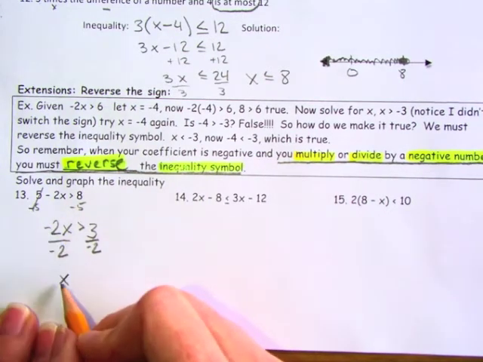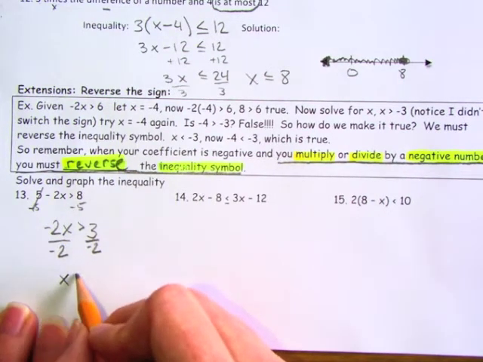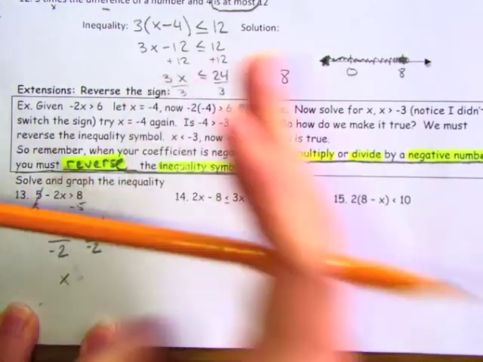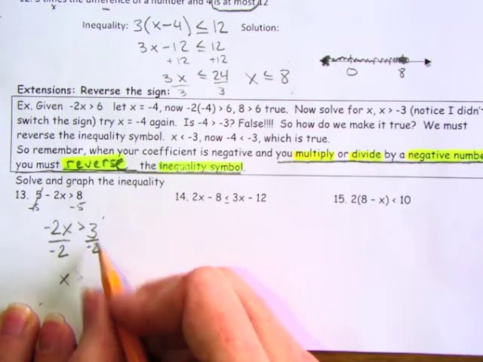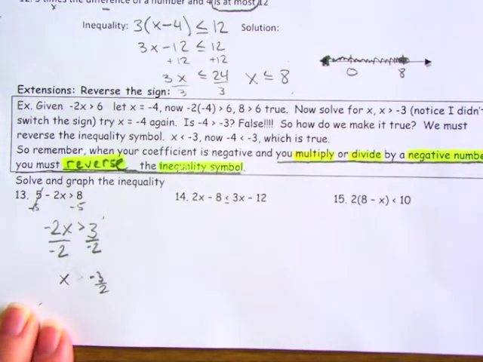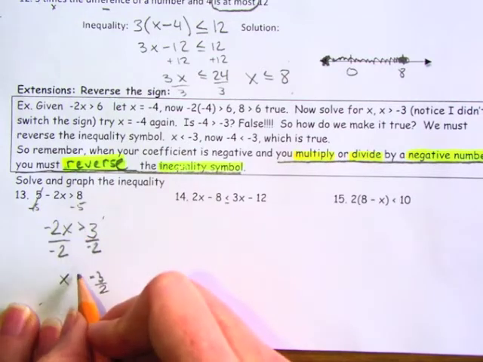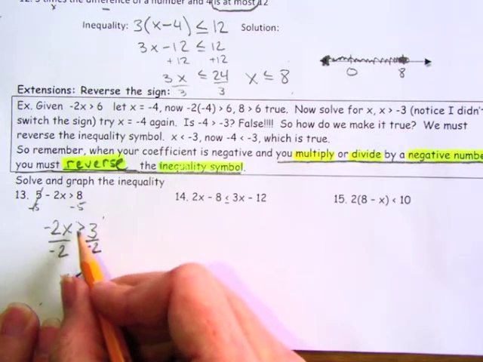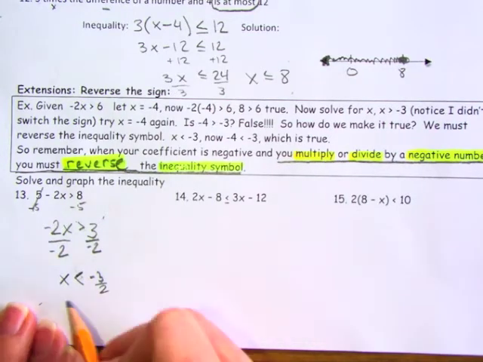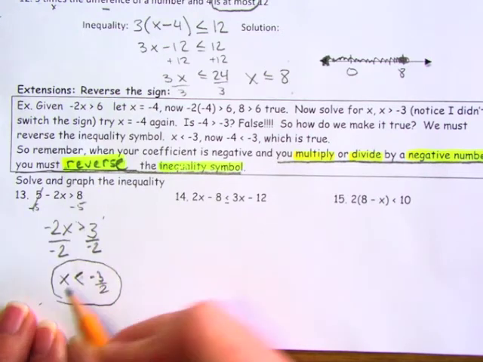This was a -2x, now it's just a positive 1x. Is greater, that's the one I want to change. And then this side goes from 3 to -3/2, or if you want to put it as a decimal, -1.5. When that happens, I have to change the sign. It was greater than, I want to change it to a less than. Now my inequality remains true, and this is my answer to my inequality.